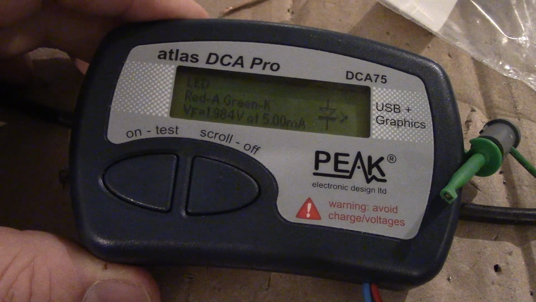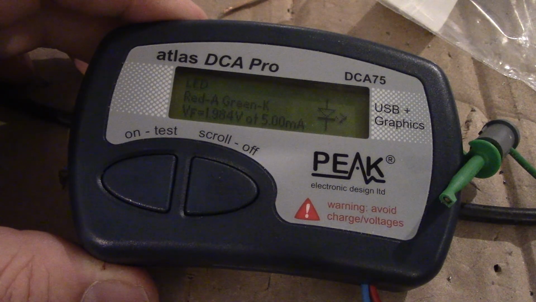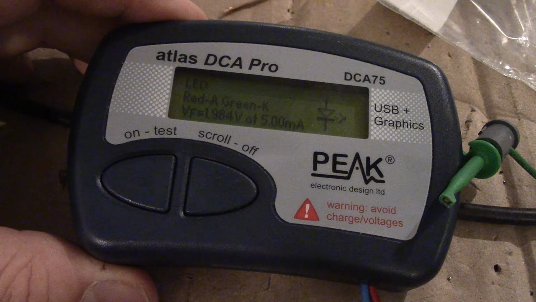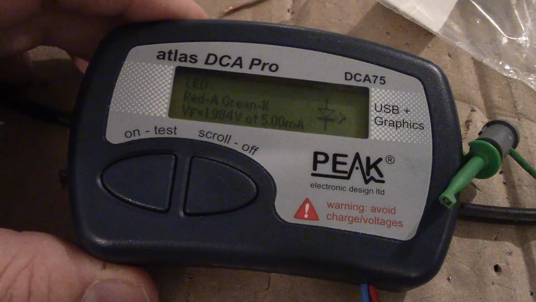I hope this helps you when you need to find an LED in the future, whether it be a visible or infrared for your particular application.